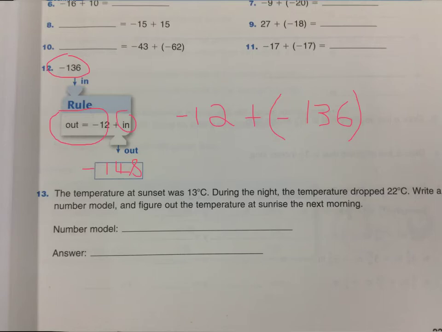Question 13. The temperature at sunset was 13 Celsius. During the night, the temperature dropped 22 Celsius. Write a number model and figure out the temperature at sunrise the next morning. Okay, well, 13 is given to us right there. So we know that that's what it is. It's plus 13 right now, right? I don't have to put a plus sign because whenever we write a number, it's automatically positive unless we put a negative in front of it.